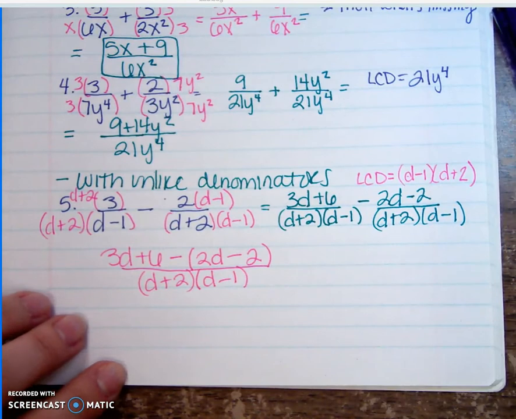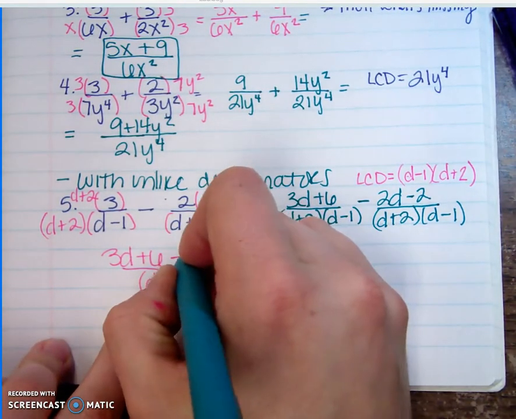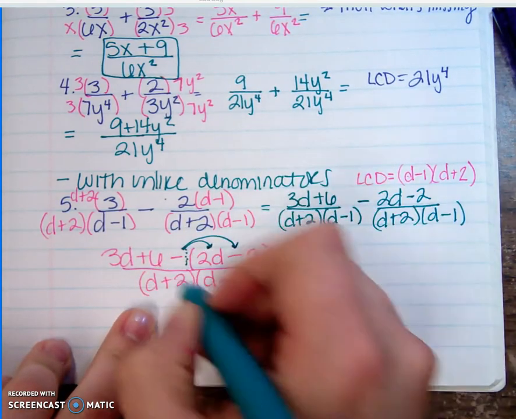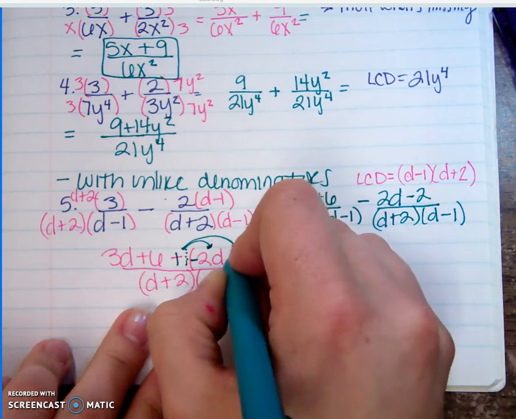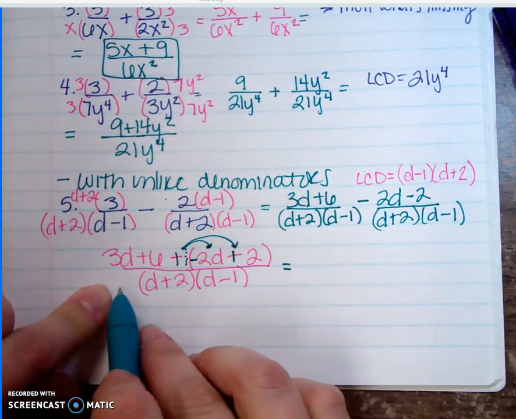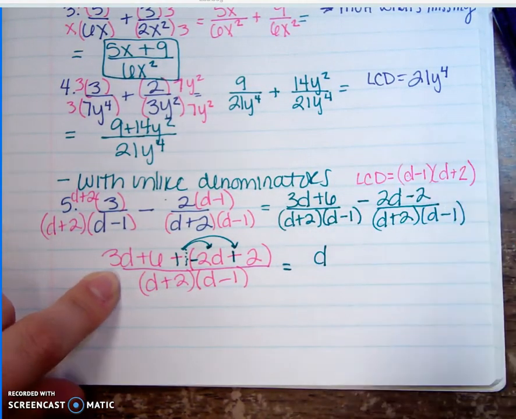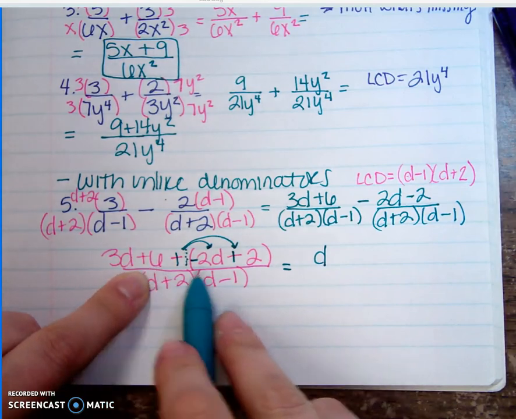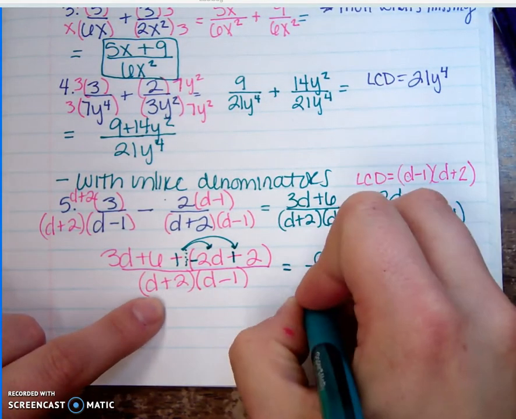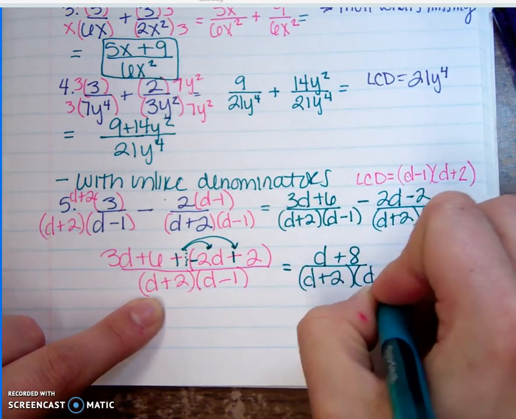Take this negative 1 and distribute it, which really turns this into a negative 2d and a plus 2. I'm not going to rewrite it for the sake of time. 3d and negative 2d, just left with d. Those are my like terms. 6 and a plus 2, the plus 8, over your common denominator, d plus 2, d minus 1.